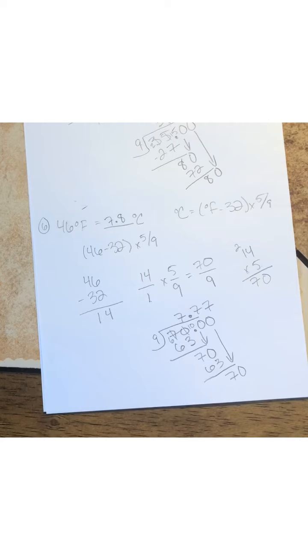If you want to practice more of these, you can change the numbers on your own and you can check it with an online conversion calculator.